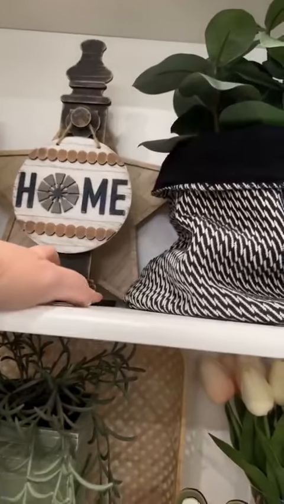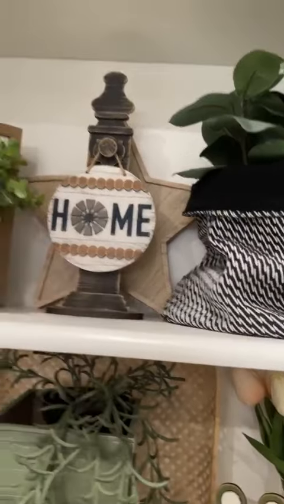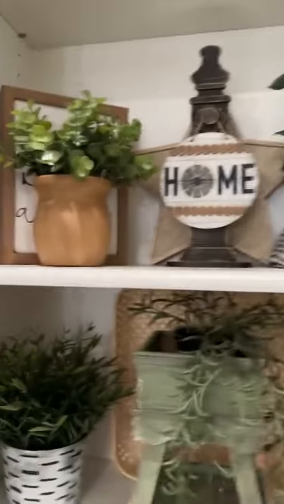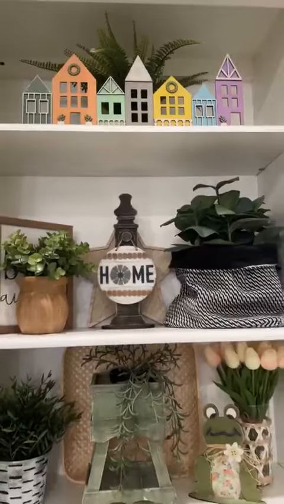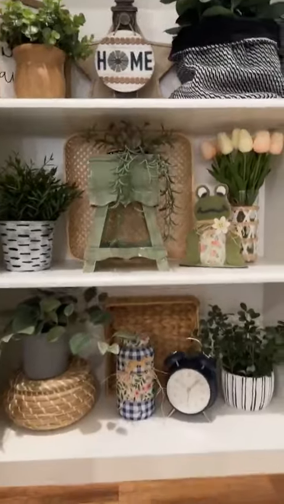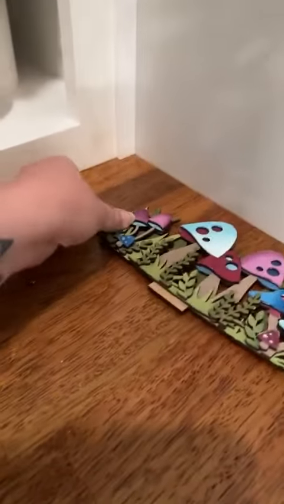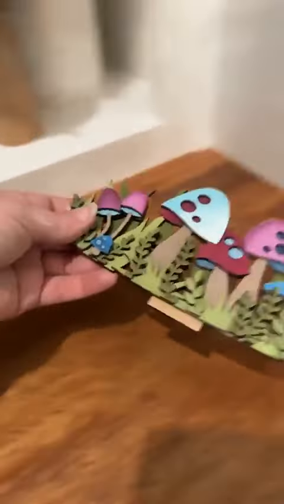Oh, let me slide it over. So this shelf kind of looks like this, and I do have a plant in front of that sign. It is what it is. So now it kind of looks like so. I think I want to change out... No, I don't. I'm going to change that out later. I'm going to leave that sitting there.